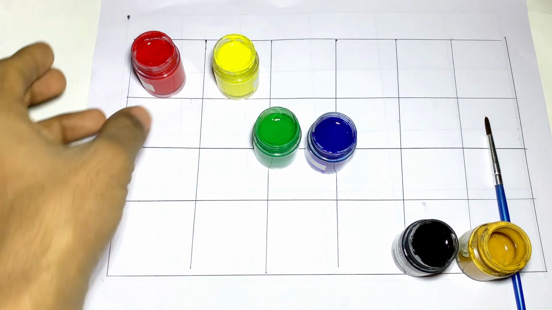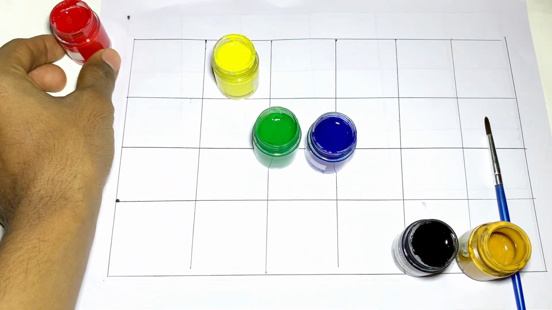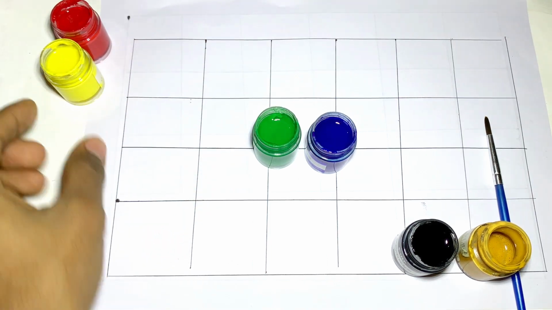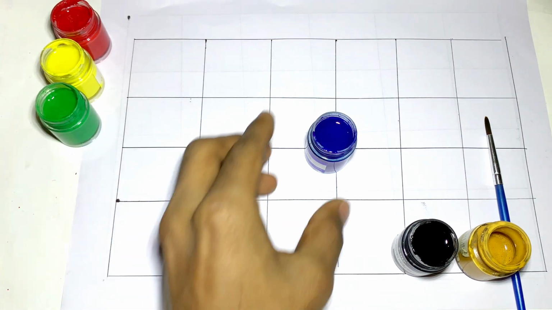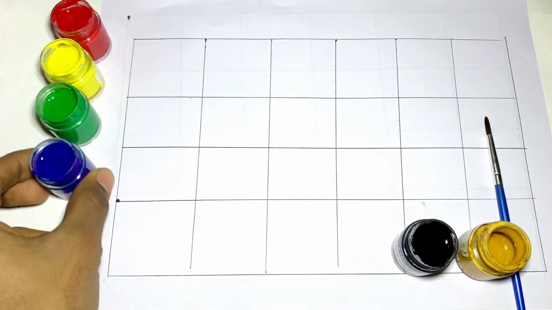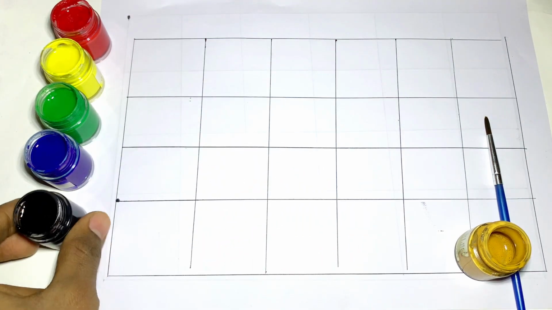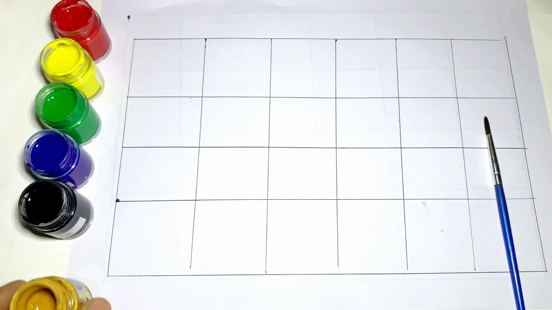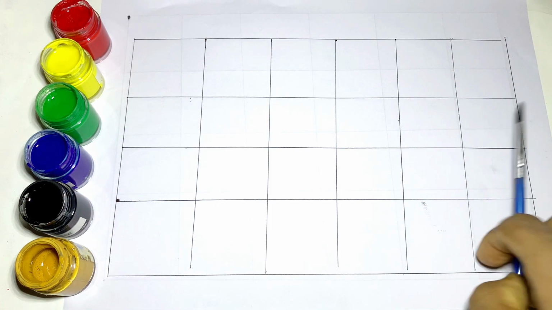Kids, class name. Red color, yellow color, green color, blue color, black color, yellow color. Kids, now coloring numbers.